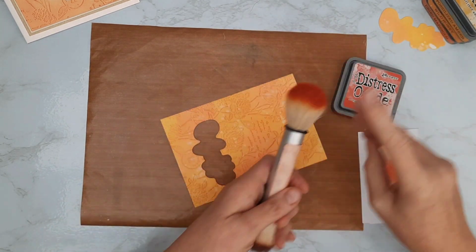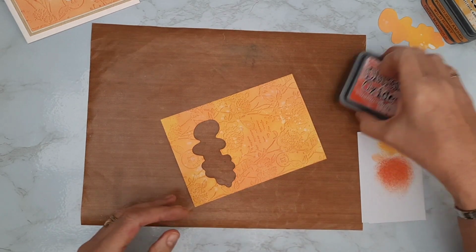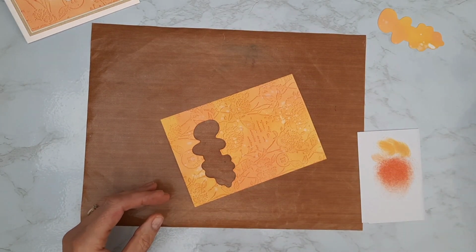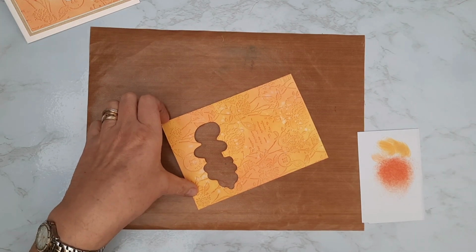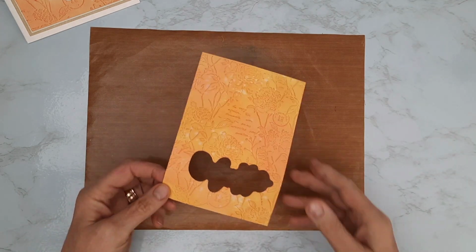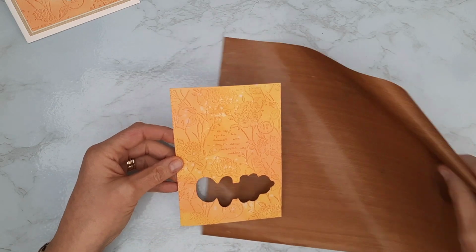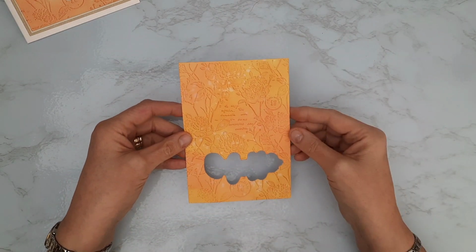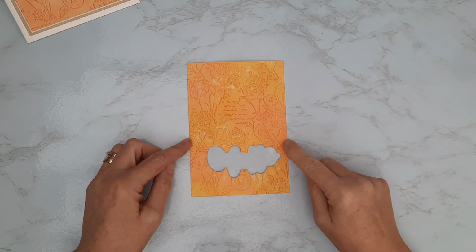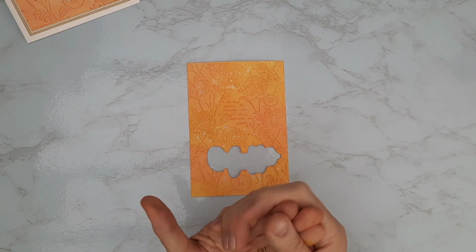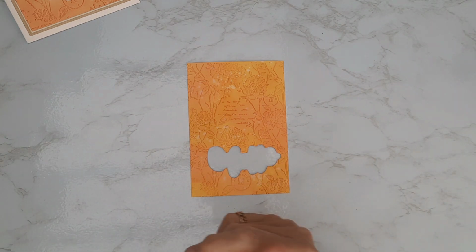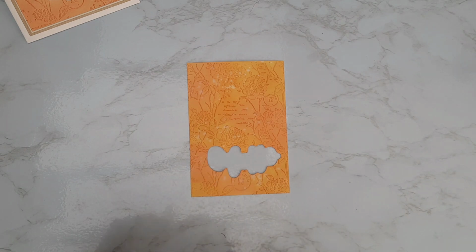So we'll pop those to one side. That's the inks finished with there. That's my little spare piece. And you can see now we've got that beautiful, beautiful finish on there. So that's going to be the top section of my card. So just make sure my hands aren't too covered in ink. I don't want it all over the card pieces.